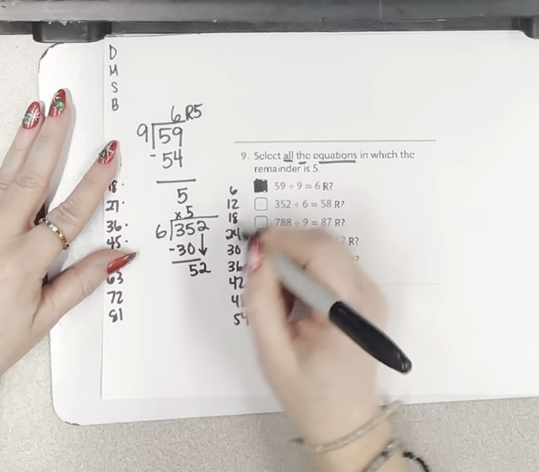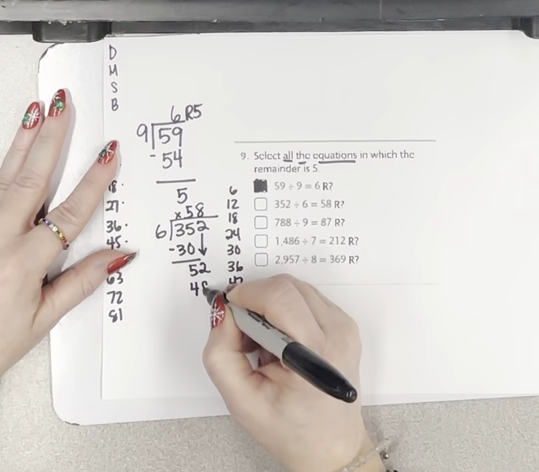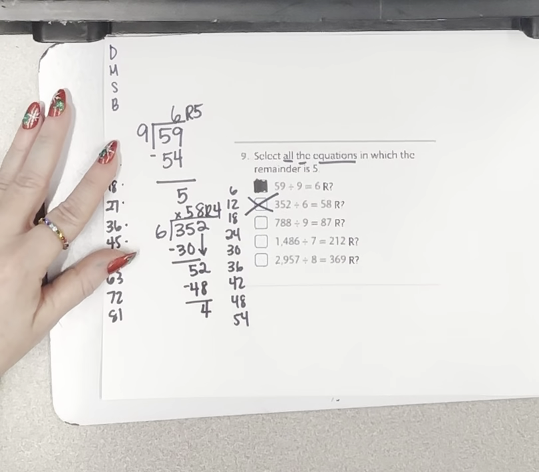I bring down the 2. Which one's close? The 48. 8 times 6 is 48. 4, oh, remainder is 4. Nope, sorry, I'm looking for a remainder of 5.